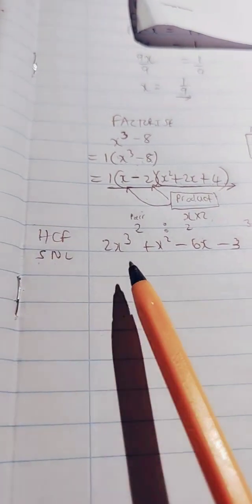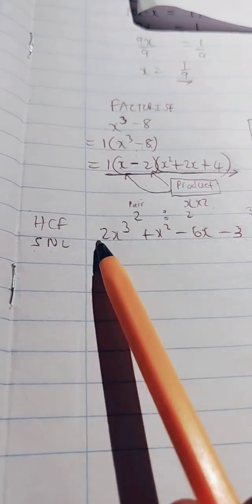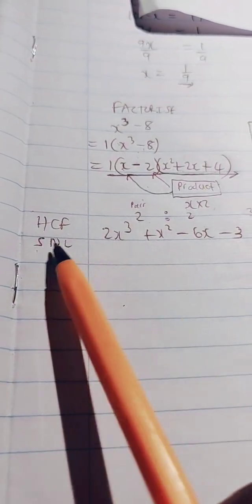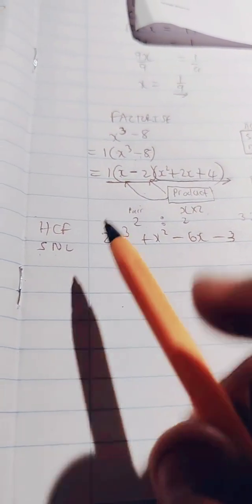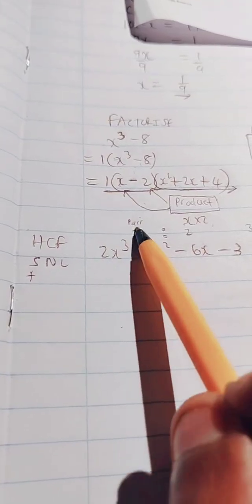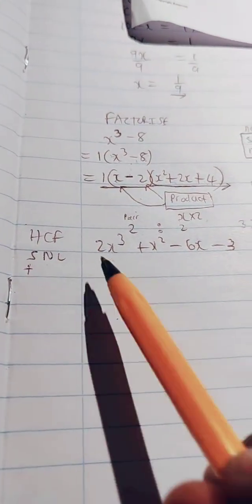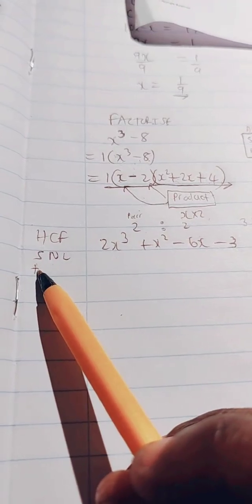Okay, anyways, you look at 2x cubed plus x squared, and you ask yourself, what is the highest common factor here? You start with the sign. Between 2x cubed and x squared, what is the highest common factor sign? It is positive. How do you know it's positive? You look at the first term. The first term always tells you what sign you take out. So the first term is positive, which means the highest common factor sign is positive.